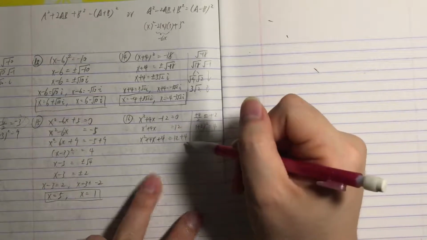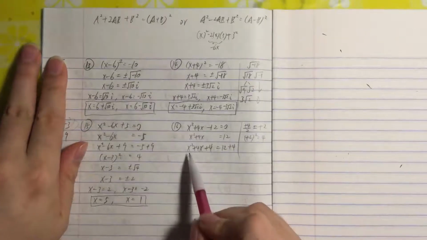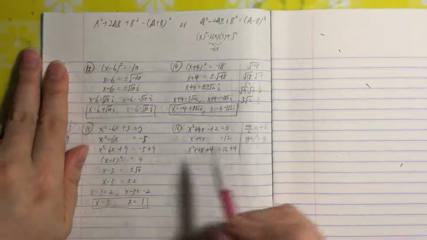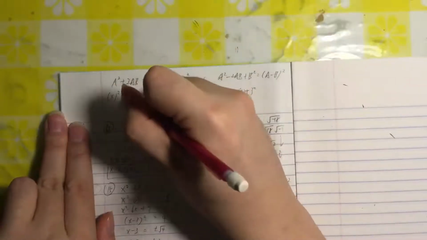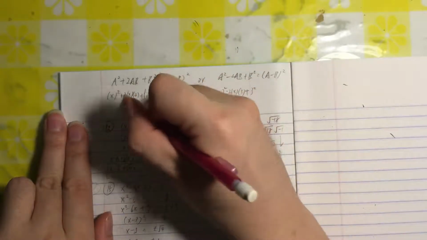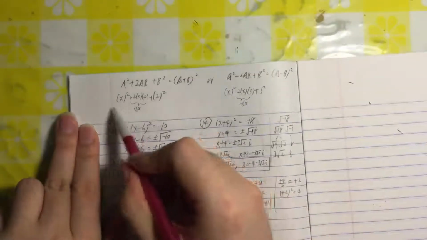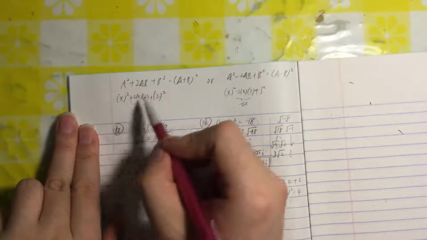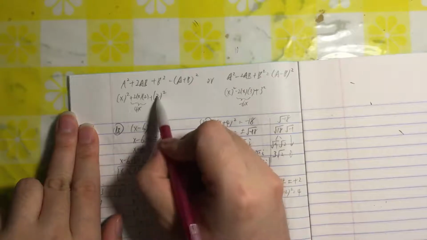If I add 4 to the left side and right side, we can see that the left side matches the perfect square trinomial a squared plus 2ab plus b squared. So x squared matches a squared. B squared matches 4; 4 is 2 squared. And for 2ab, I can write it as 2 times x times 2, which is 4x. Then it matches the middle term here. Since this is a perfect square trinomial, it can be written as (a plus b) squared, which is (x plus 2) squared.